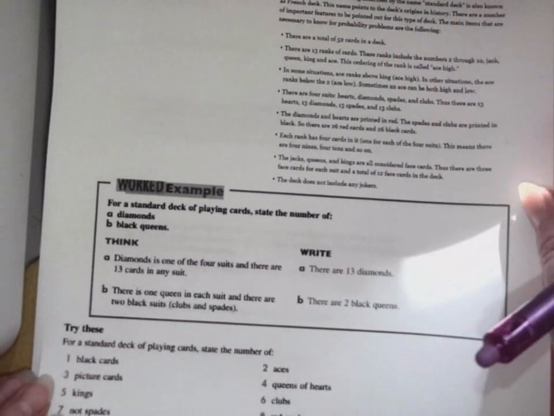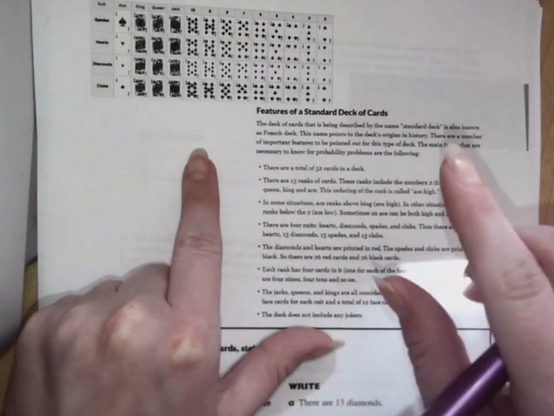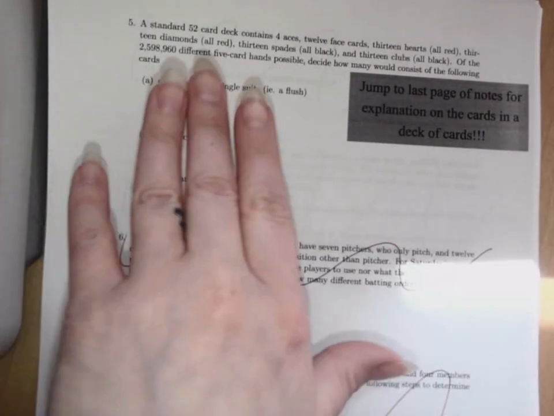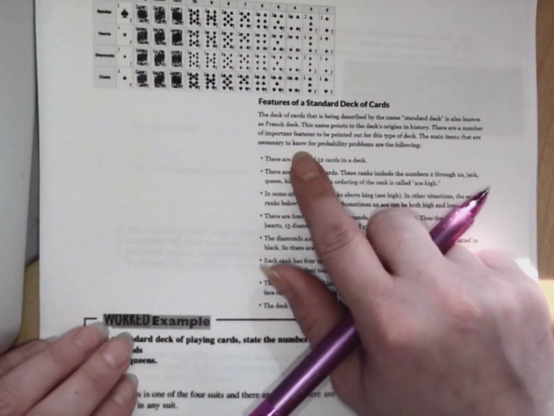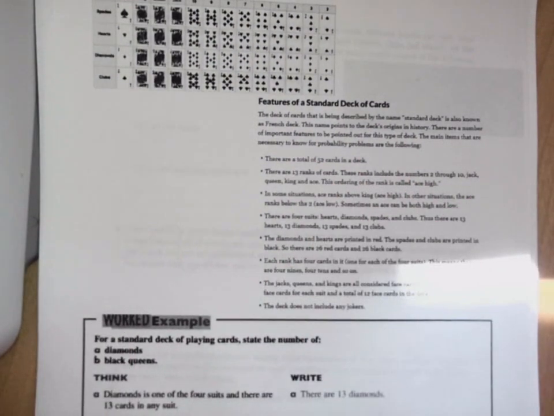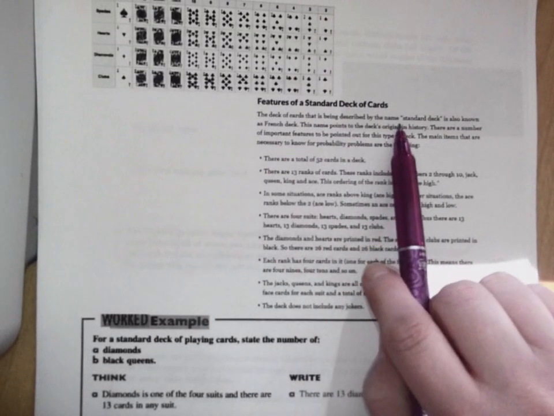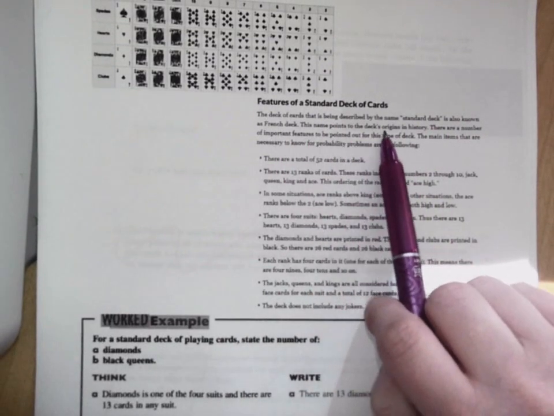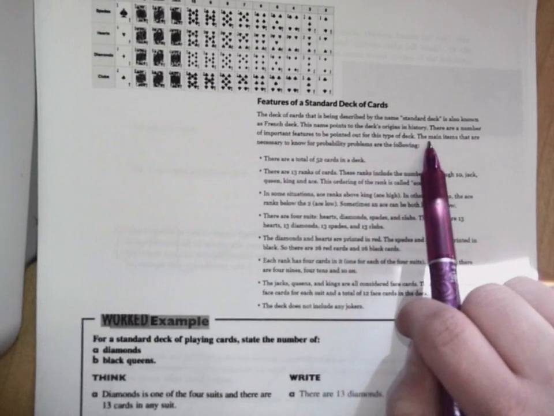The next page is going to be going over some different ways in which you can choose cards. So this one is how you guys will choose cards. Before we do that, I want to have us look at what is actually in a deck of cards. So in a deck of cards, the deck that is being described by the name a standard deck is also known as a French deck. The name points to the deck's origins and history.